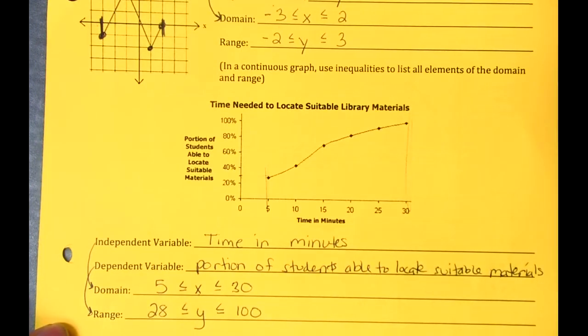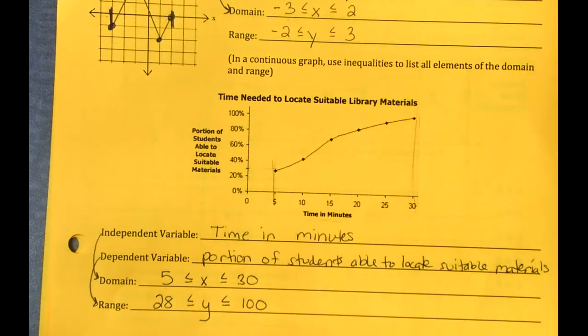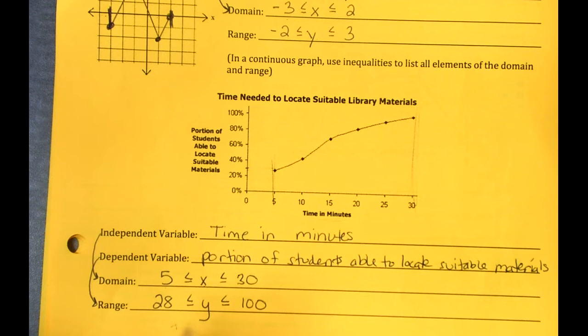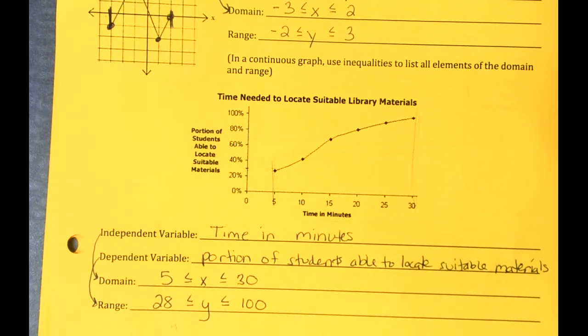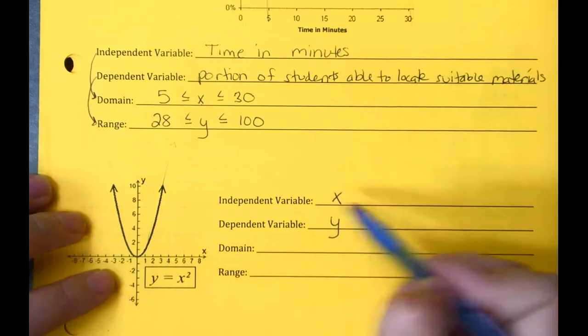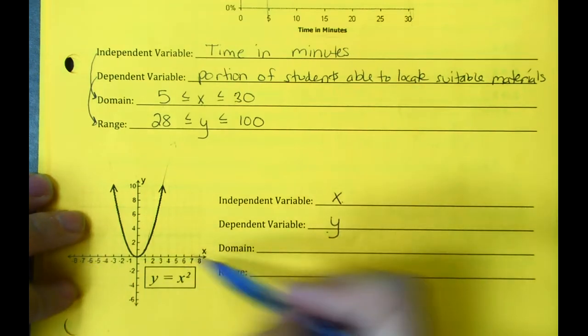For independent variables, here, it's again just the x, there is no label. And the dependent variable is the y. The domain, this time, it's going to keep going out and out and out. Not only is it going up, it's also going out. And it's going to do that forever. And it's not only going up over here, it's also going out. So the x is the independent variable. The y is the dependent variable, because there are no labels.